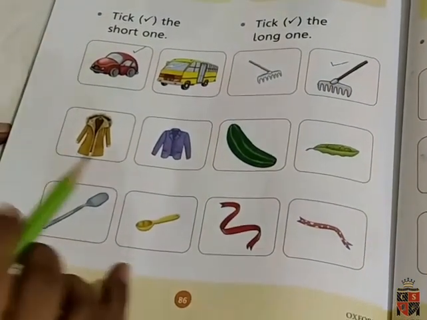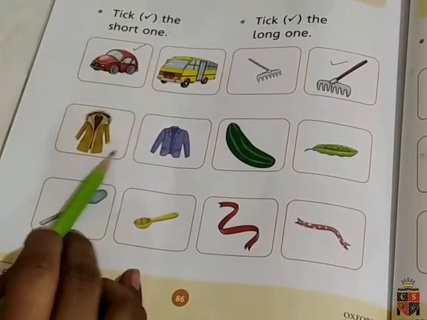Okay, in the next picture you can see two coats.